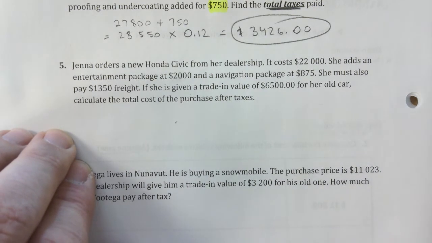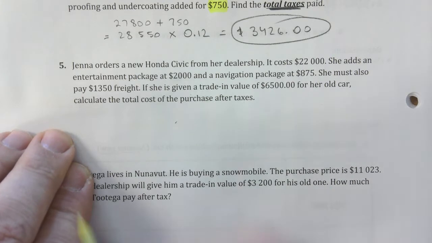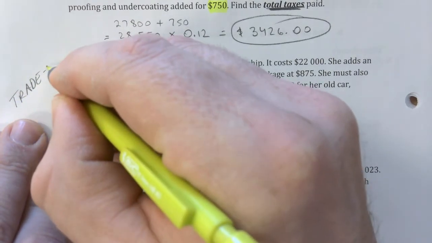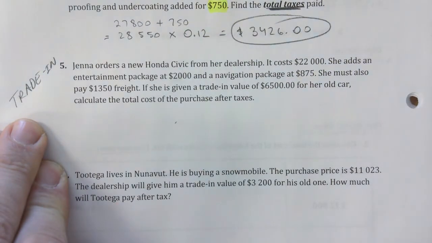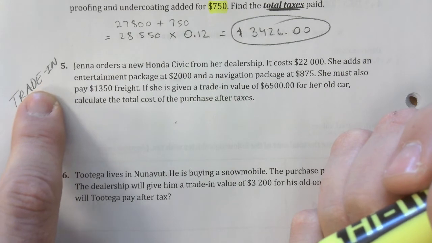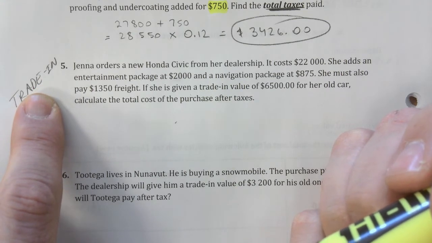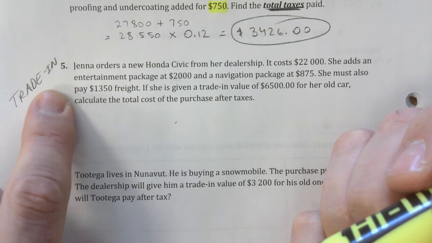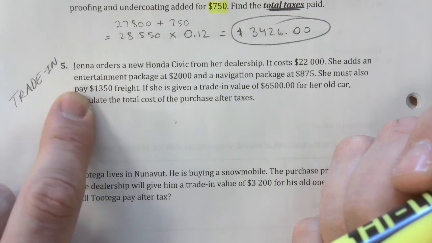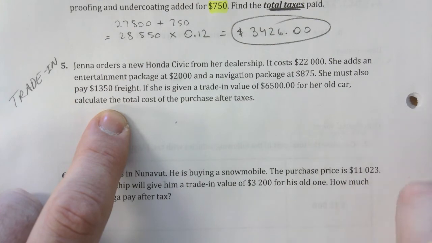Okay. Here we have a trade-in question, so I like to always identify those. Make sure you have a trade-in question on your study sheet. Okay, so it's under buying. When you're buying a car, there's an option of trading in your old one, especially if you're going with a dealership. You can even do a private trade.